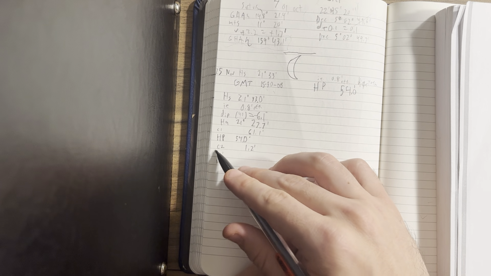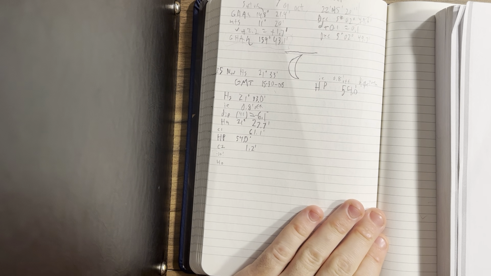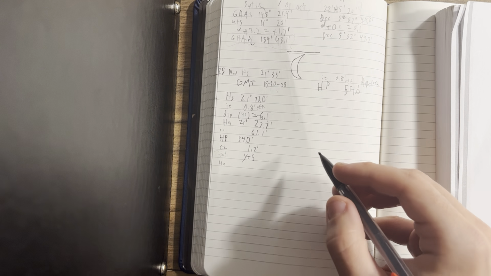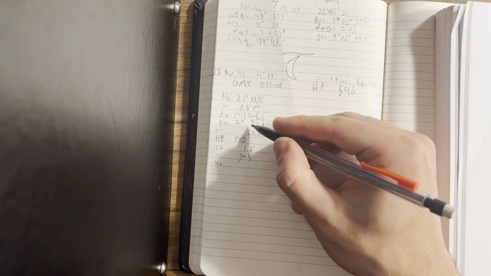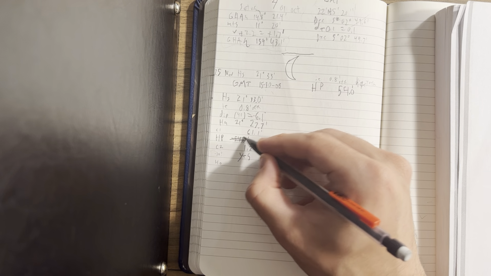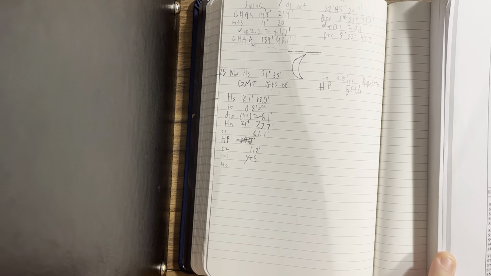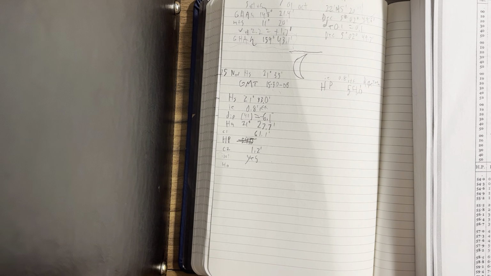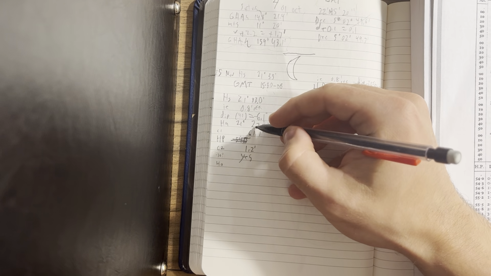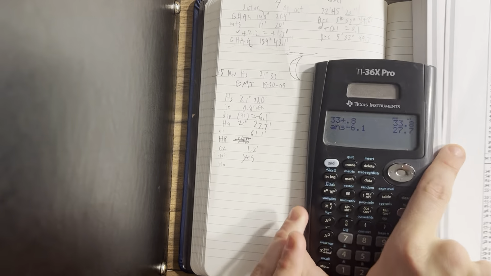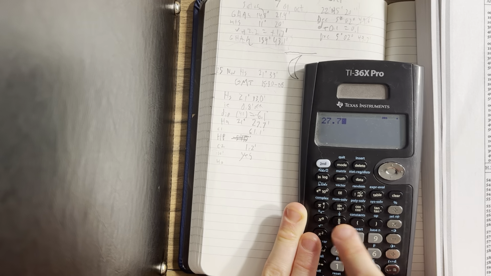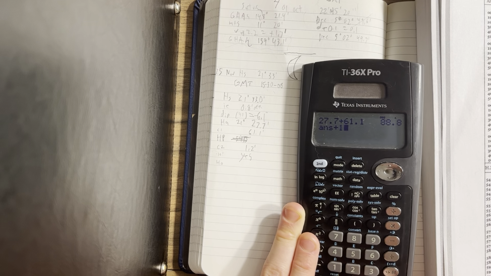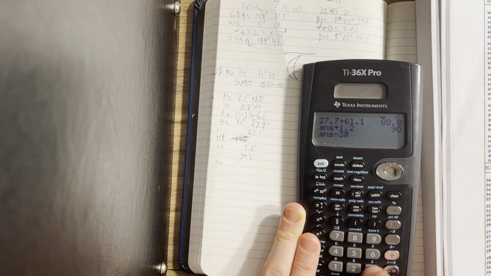Now, do we add or subtract? Do we subtract 30? Yes. Because we're using the upper limb. So we know we have to subtract 30 minutes from it. So we're going to add all of this together except HP. Remember, HP is just for finding your row. It's not actually added to anything. So we're not going to add HP, but we're going to add C1 and C2 to HA, and then we're going to subtract 30 minutes. So we've got 27.7 plus 61.1 plus 1.2 minus 30.